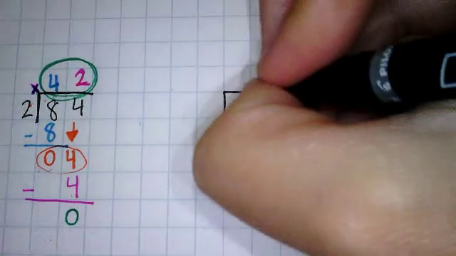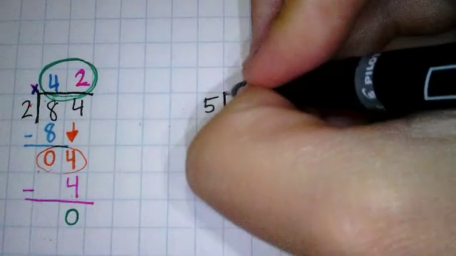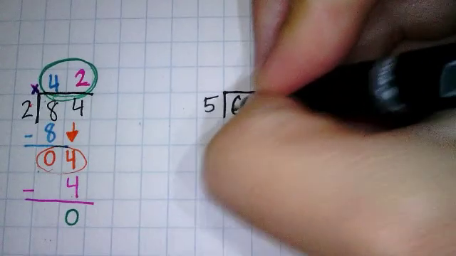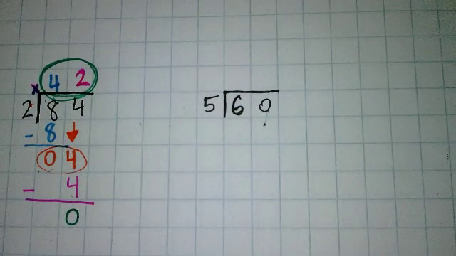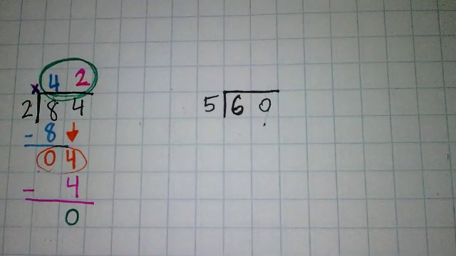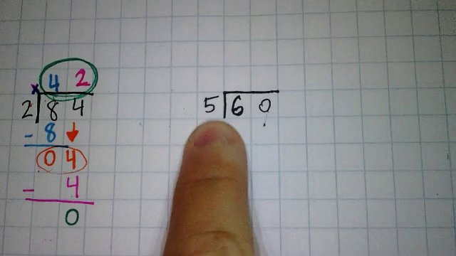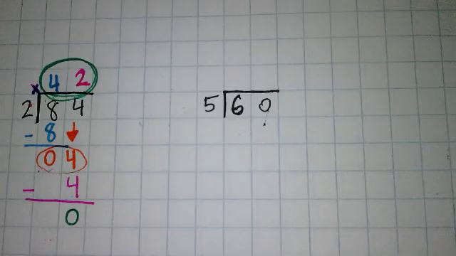Let's do 60 divided by 5. Once again, I can tell right off the bat, because we're dividing by 5, how do I know if a number's divisible by 5? Henry? If it ends with 5 or 0. If it ends in a 5 or a 0, does this end in a 5 or a 0? Yes, it ends in a 0, therefore it's divisible by 5, meaning I won't have a remainder.